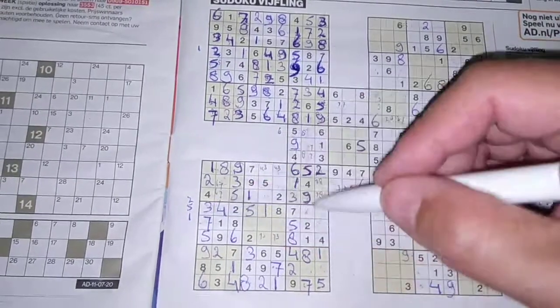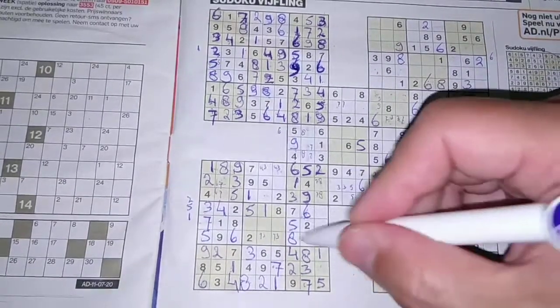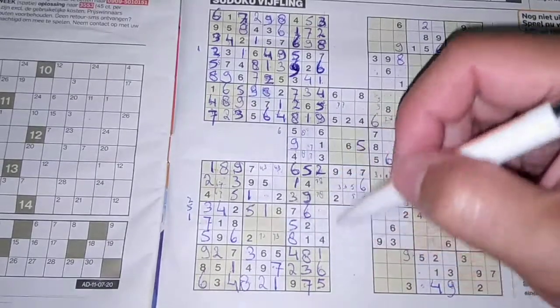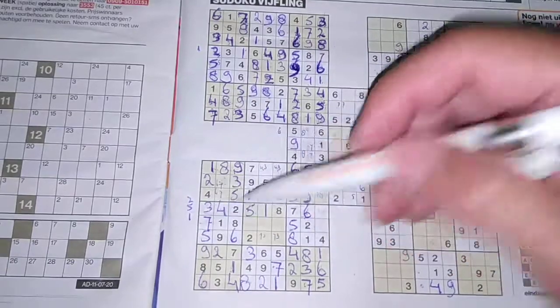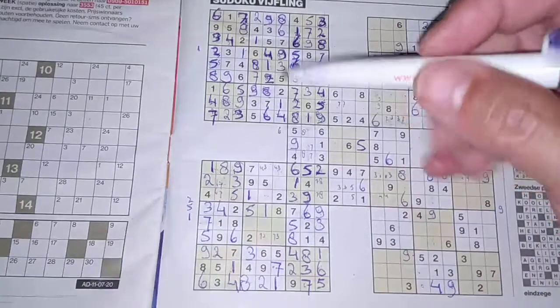We see here 3, so no 3 there. 3 should be here, and the 6 goes there. 1 number left in this big square for the number 6. 2 numbers left in this big square for the numbers 9 and 3. We have a 3 here, no 3 there. 3 should be here, and the 9 goes there.